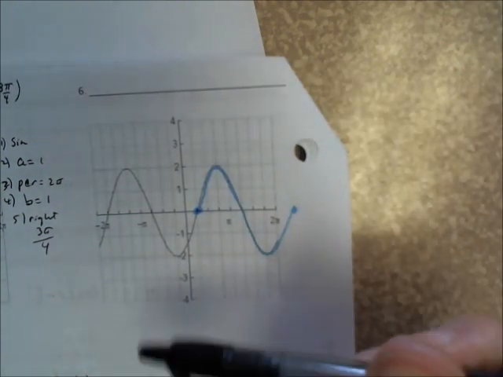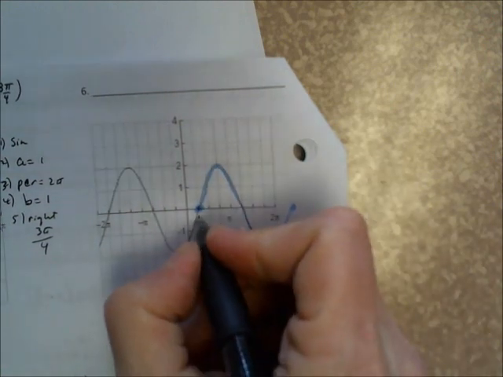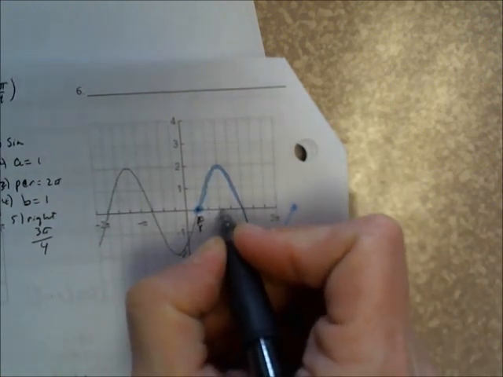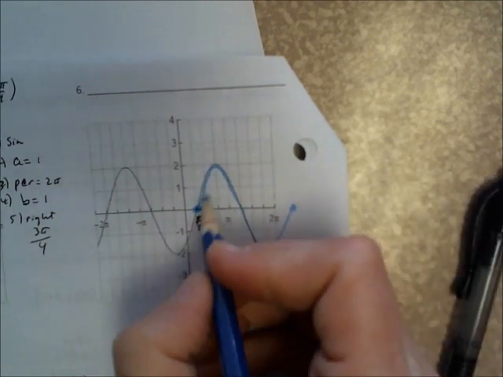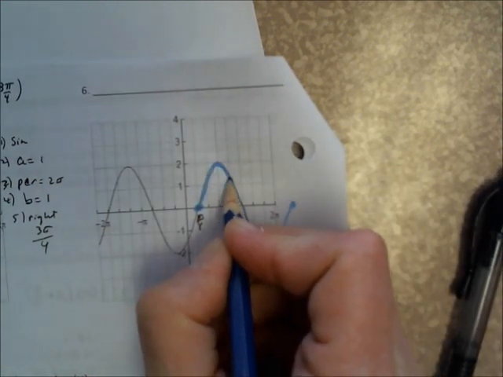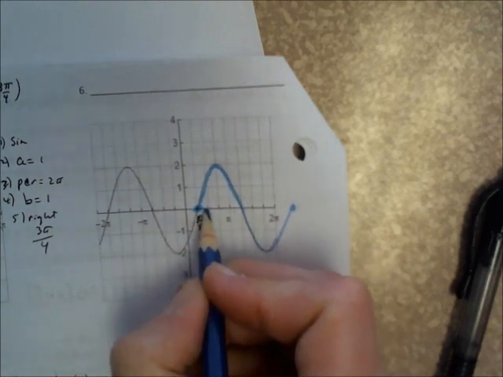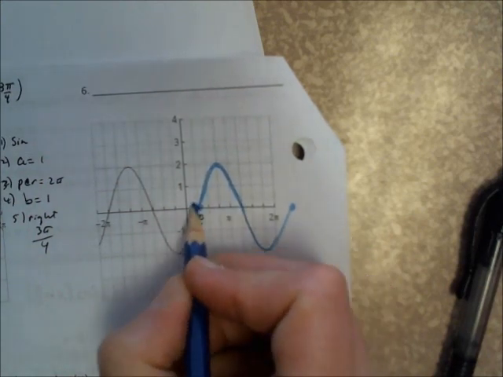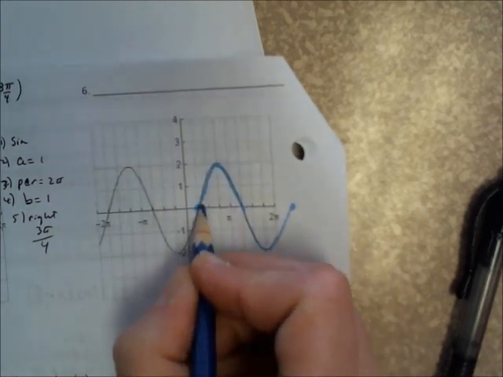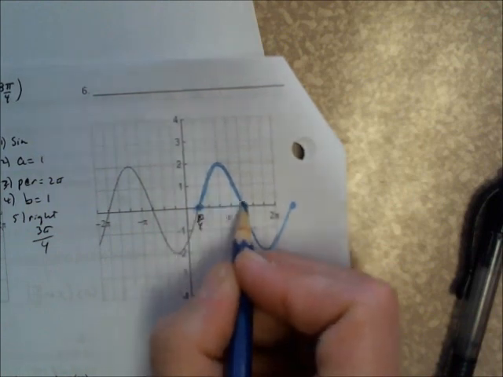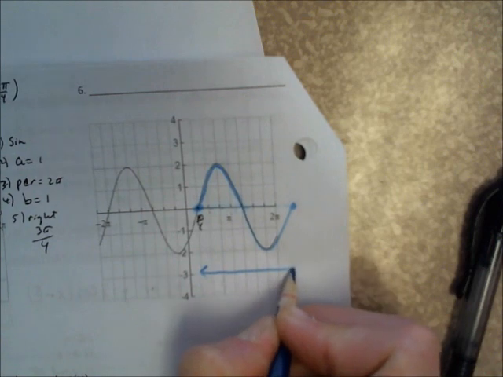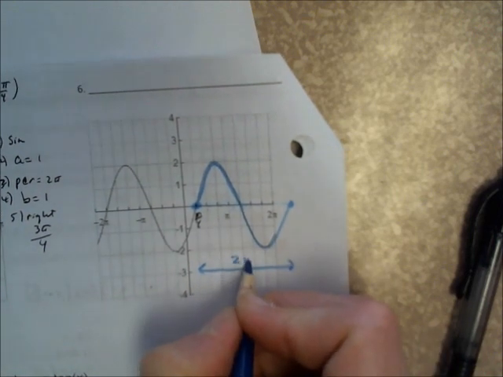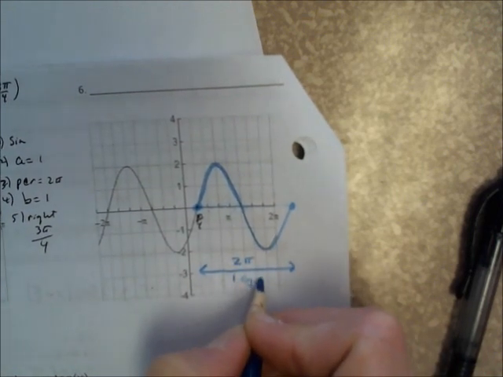So this first point would be 1 pi over 4, 2 pi over 4, 3 pi over 4, 4 pi over 4. And again, we've got a half of a cycle like we did last time. From here to here is 1 pi. So if you go all the way over here, one full cycle, when it starts here and ends here, this is 2 pi. This is one cycle.